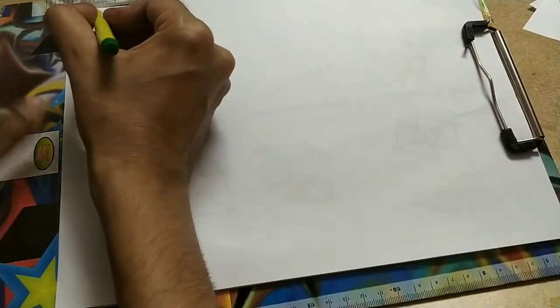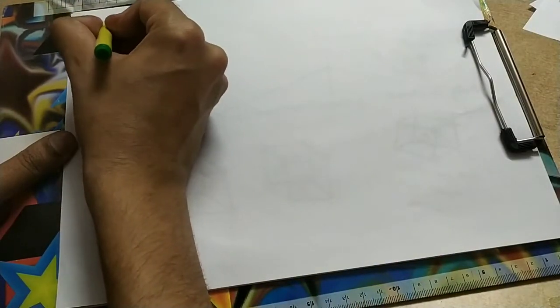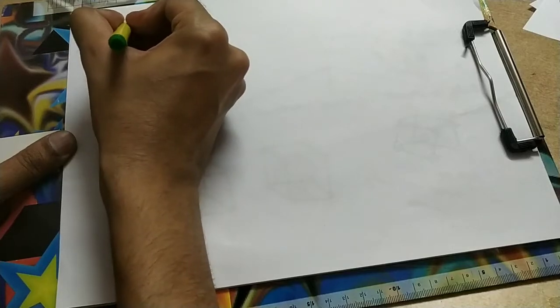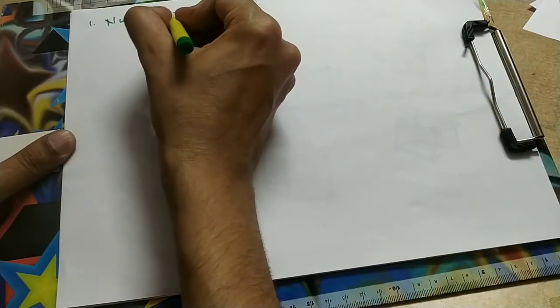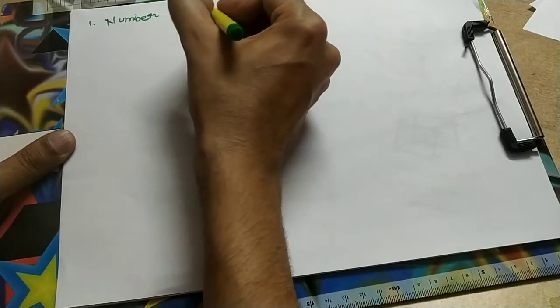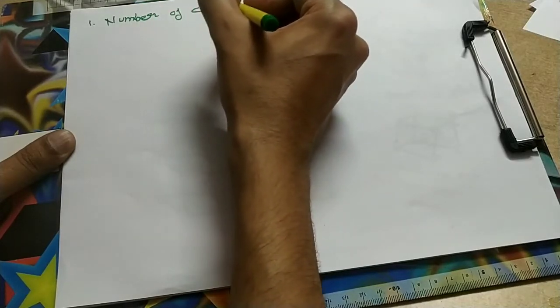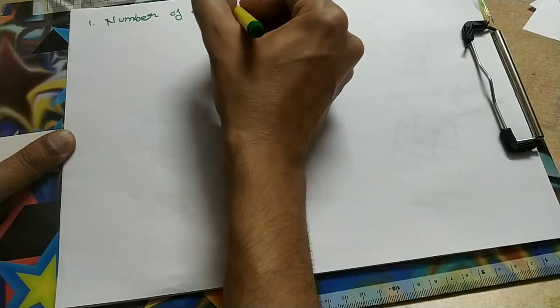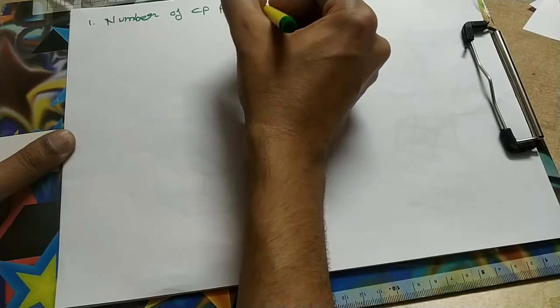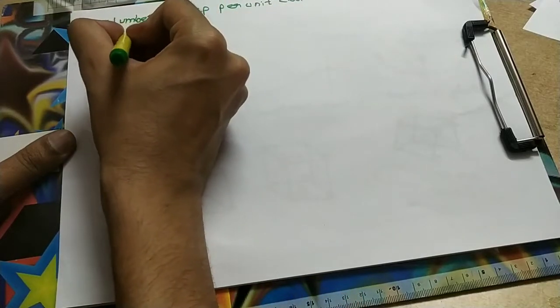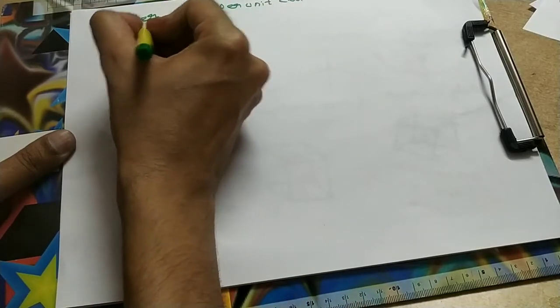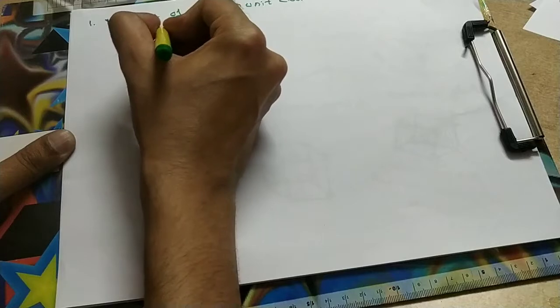The first case to discuss is the number of constituent particles per unit cell in the case of a primitive unit cell, a simple unit cell.